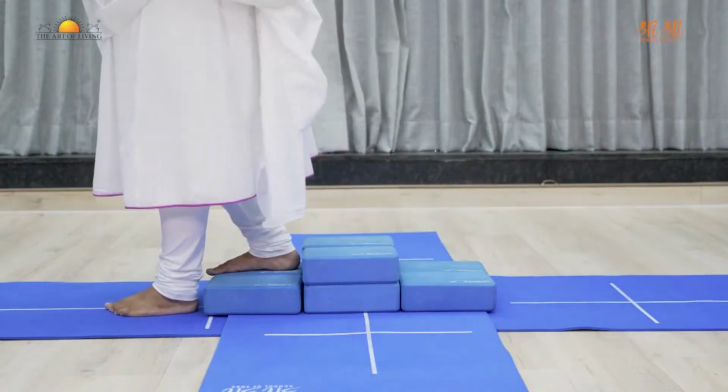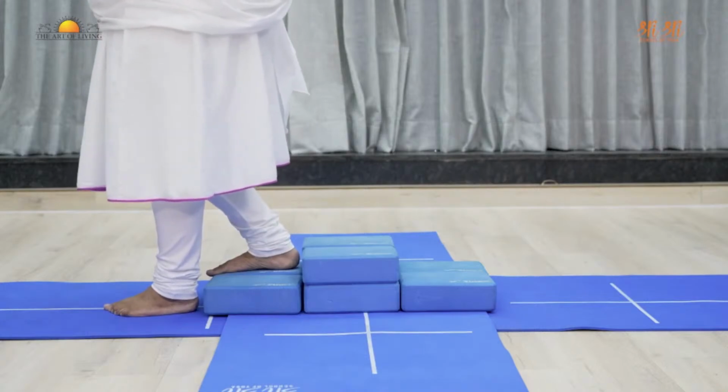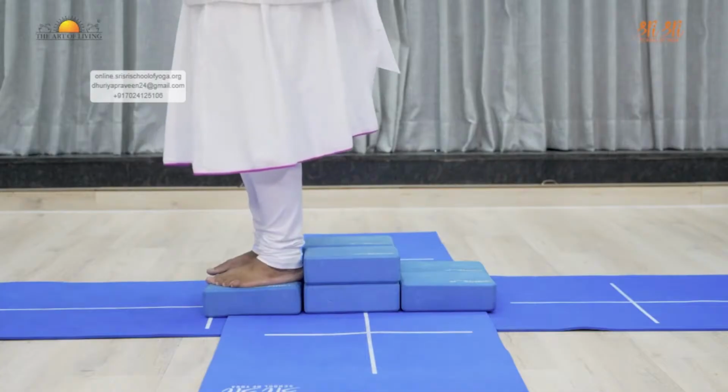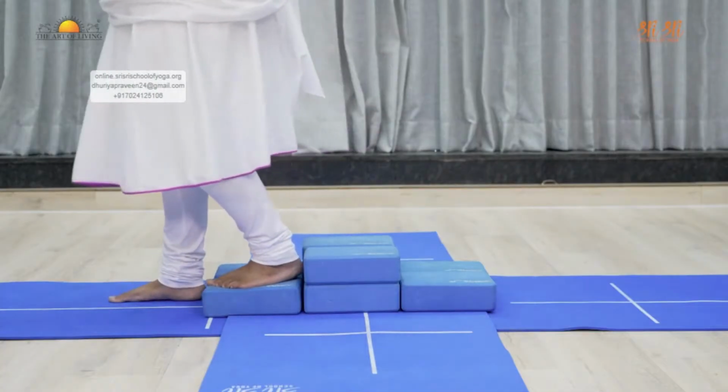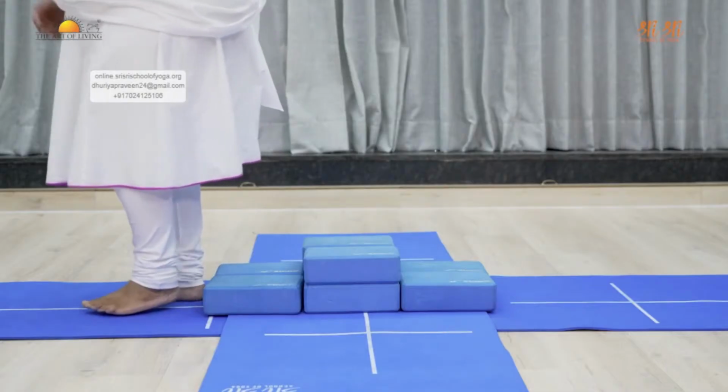When we go for alternate step, part of the body weight will be carried by the injured leg. So, step on both legs on the same step, then again step down with the injured leg and then take the normal leg. Okay, so just be careful with that.